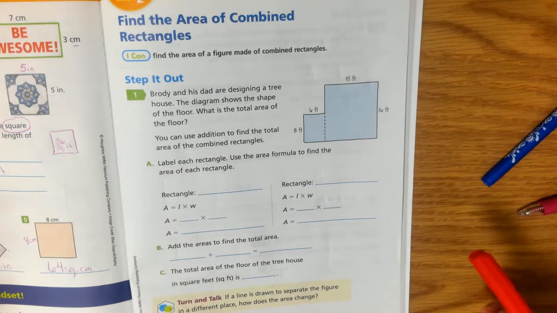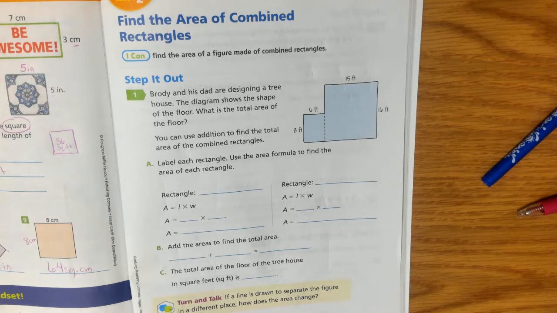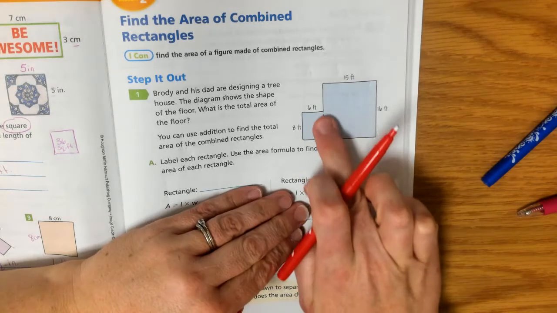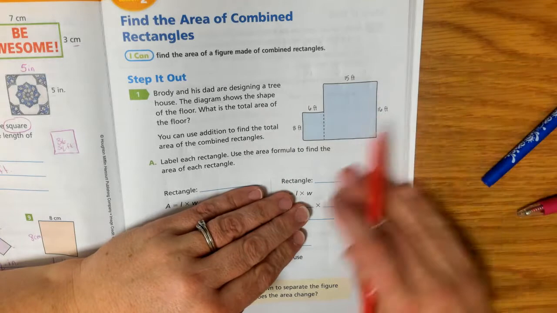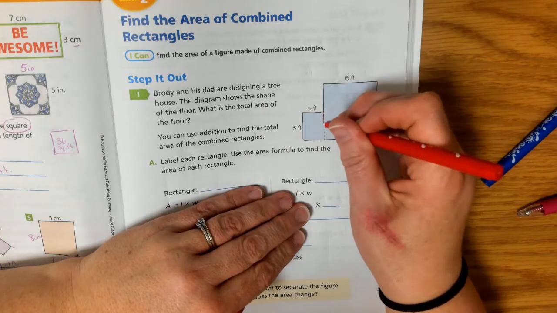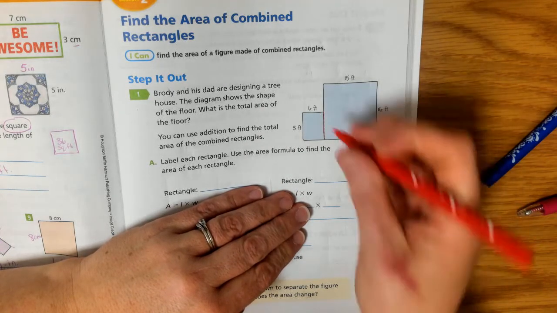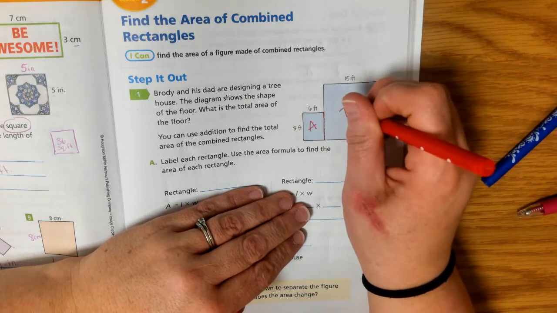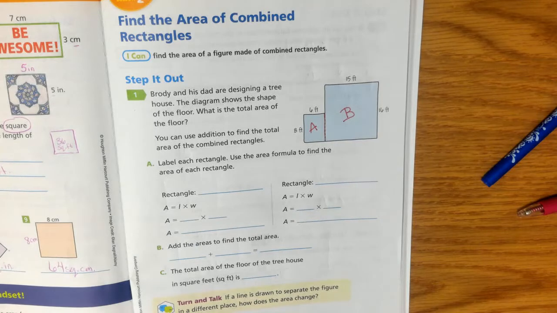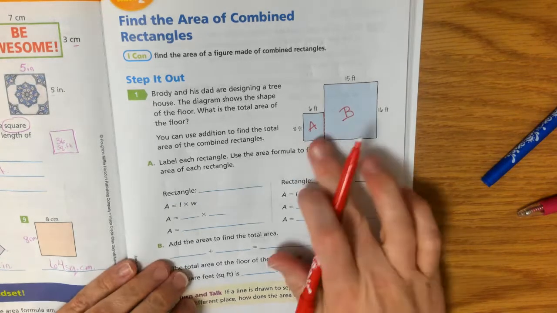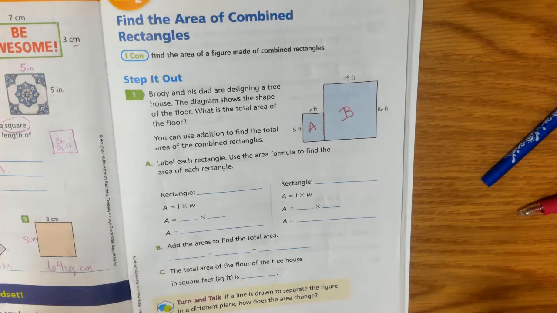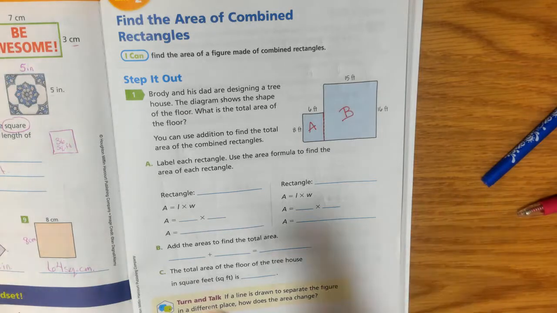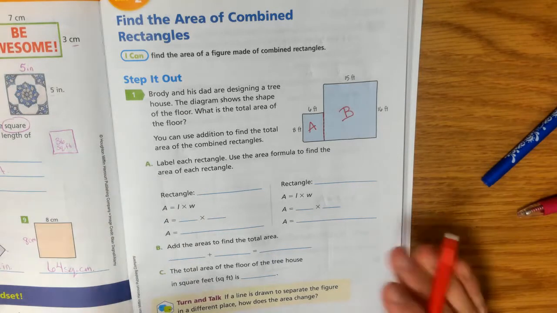So the first step we're going to do is we need to label every rectangle we have. And we could see that, say this dotted line wasn't here, we could look at this and we could see that here is one rectangle, rectangle A, and here's our second rectangle, rectangle B. So we can label these two rectangles so when we're talking about certain rectangles, we know which one we're talking about.